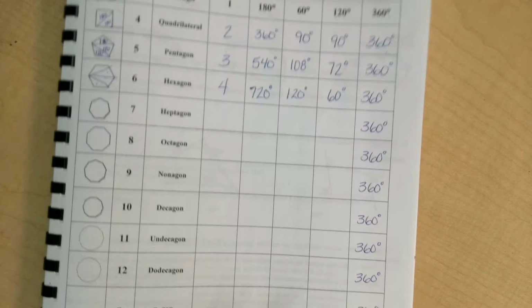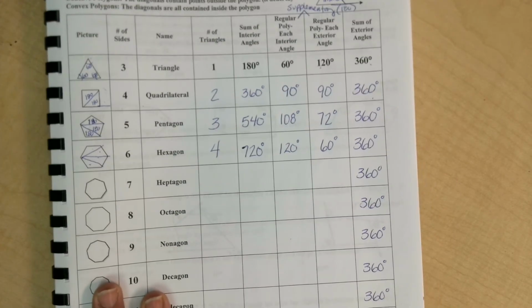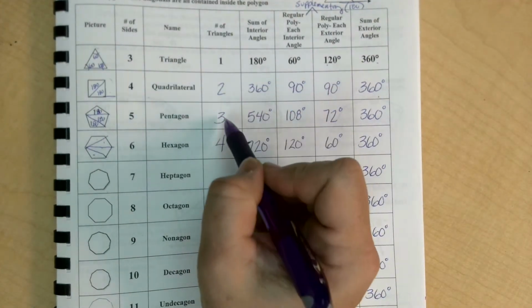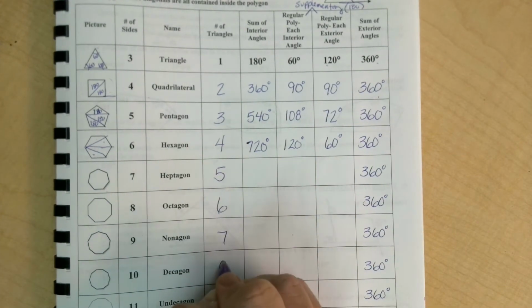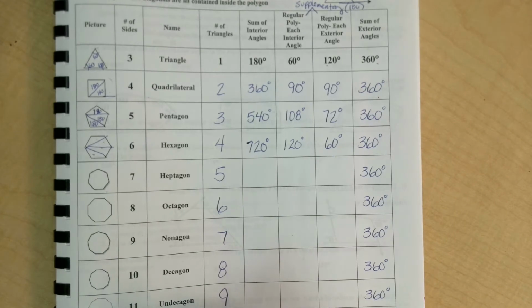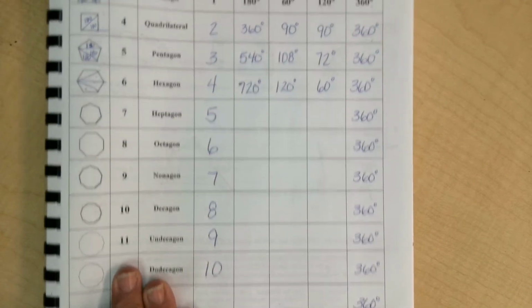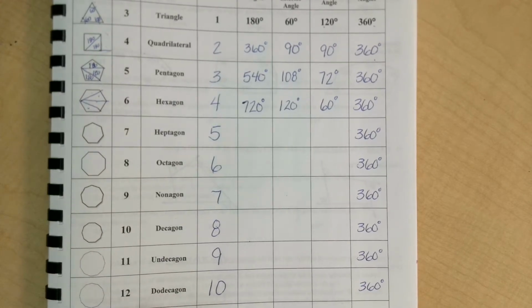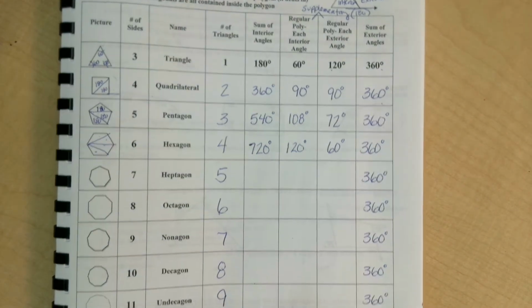And we're going to talk about this last row. I know it doesn't have a name, but we'll talk about that in a moment. What other pattern you might see emerging is the number of triangles. We started with 1 triangle, 2 triangles, 3 triangles, 4 triangles, so it's going to count up. And leave that last row blank for a moment. And so now that I know that the number of triangles is counting up, how can I find the sum of the interior angles?